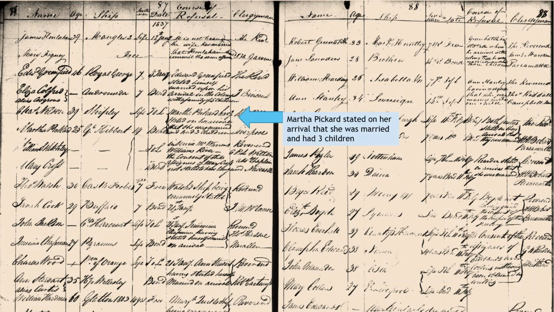So this is just one example to show you what I mean. A little bit hard to read on the screen, but I've transcribed it for you. It says Martha Pickard stated on her arrival that she was married and had 3 children. So that means she cannot legally get married again, so she was refused. There'd have to be some sort of evidence that her partner was dead for that to be overturned, and without the evidence and the trip back to England being approximately 6 to 9 months, it would be an unusual case if they would then be able to get married after that sort of thing.